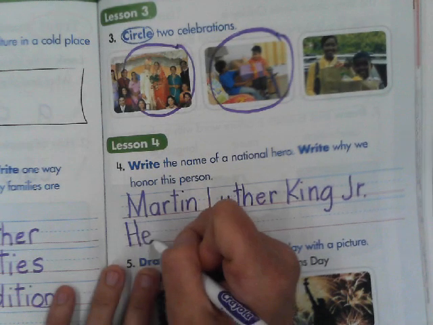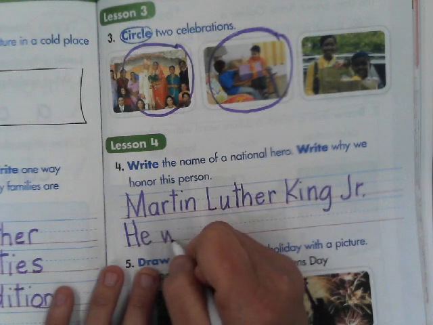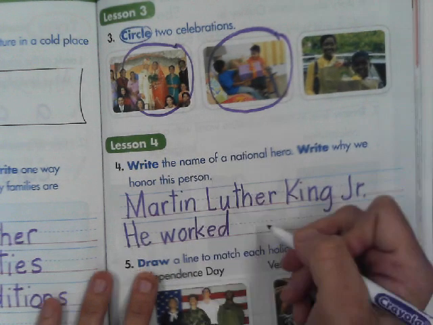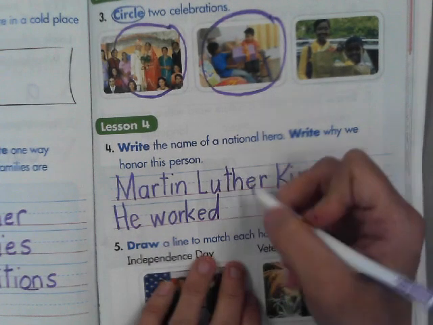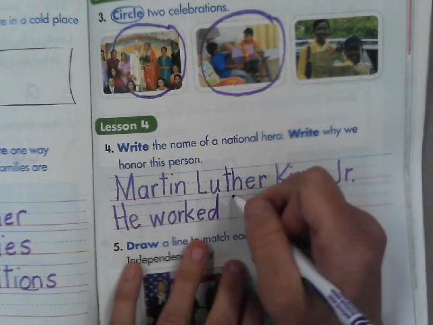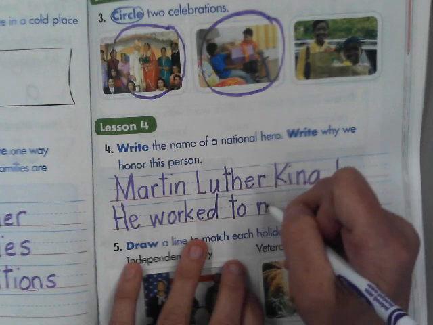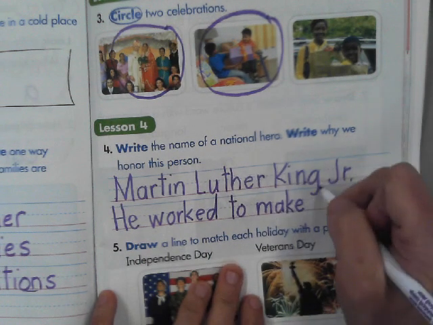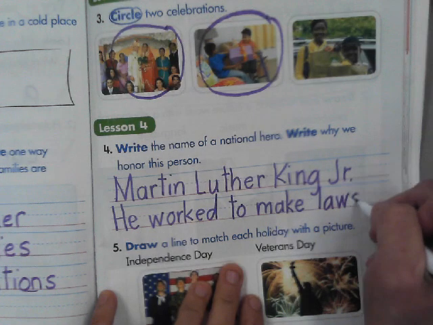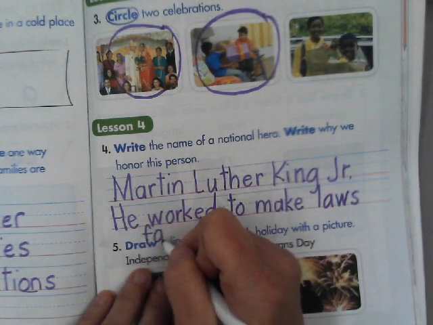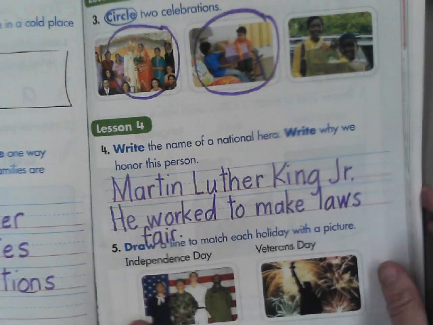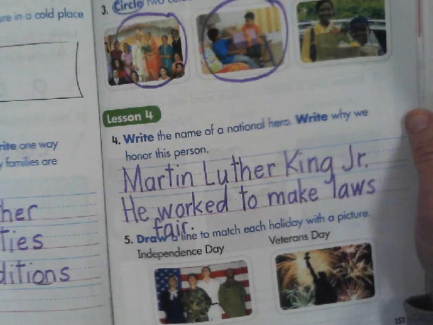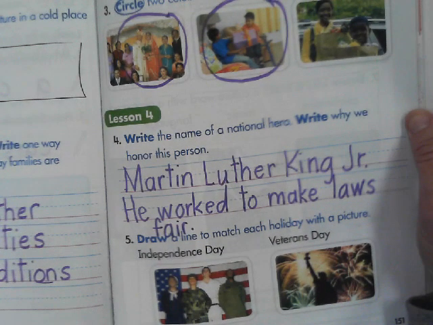And the directions say why we honor him. And I would say because he worked to make our laws fair. He worked to make laws fair. Yeah, he wanted things to be fair, to be equal rights. Good job.